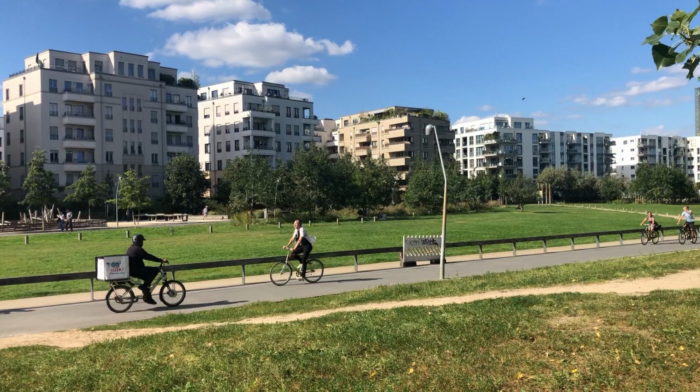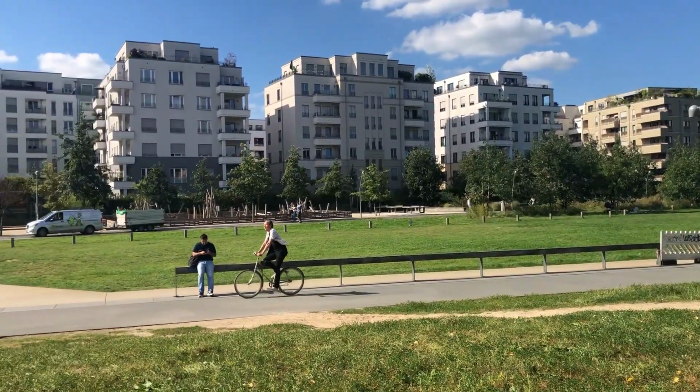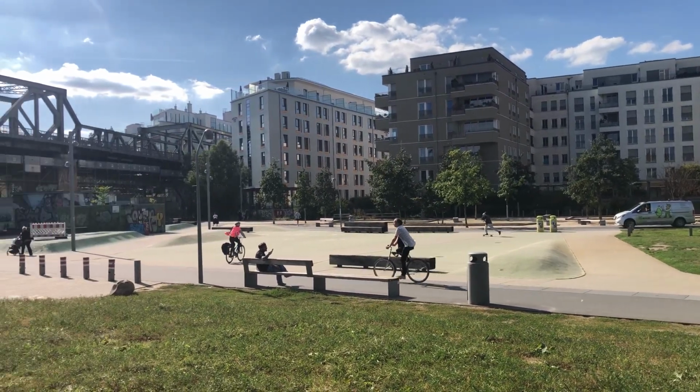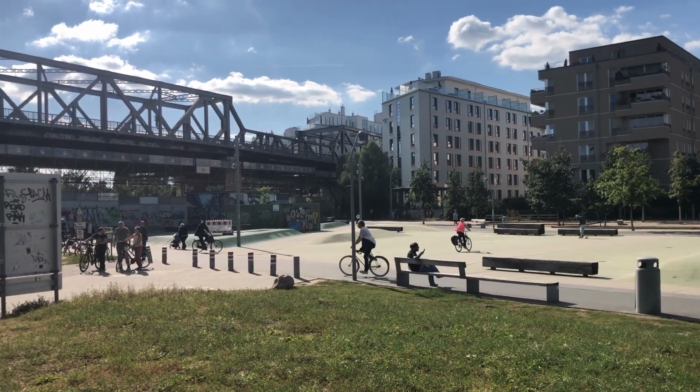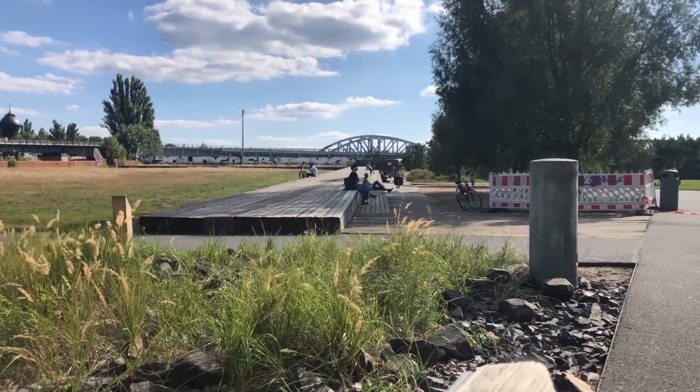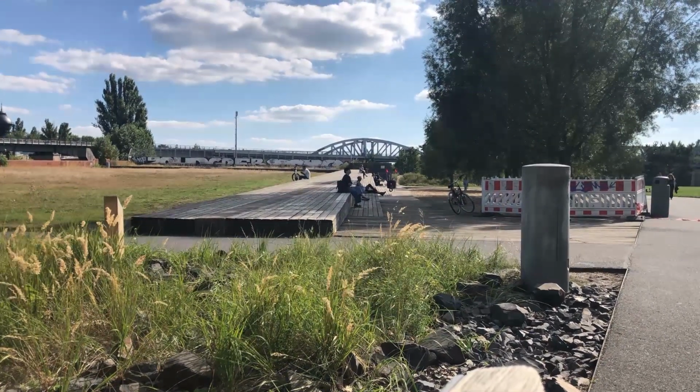So I chose a park for this task just because of the variety of different people that are in the space, and I also just enjoy the surrounds of this park overall. And I chose a nice day so there would hopefully be lots of people around.